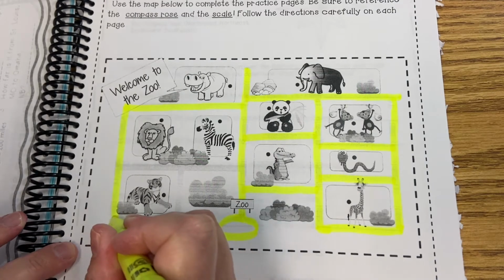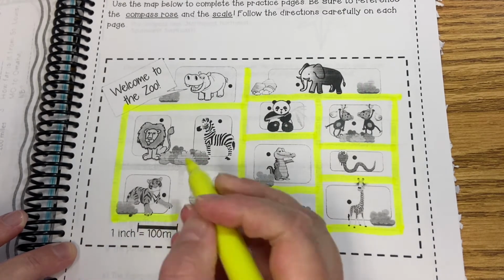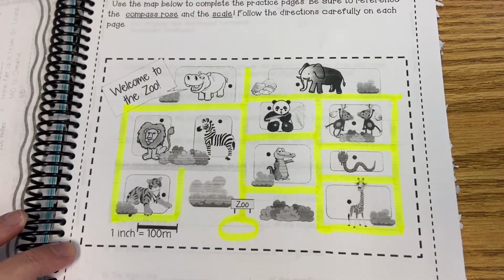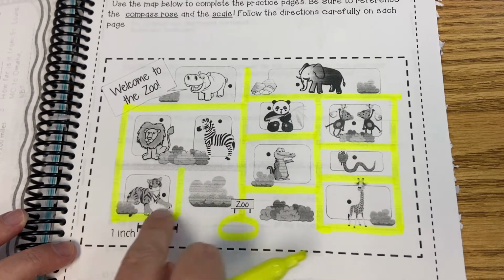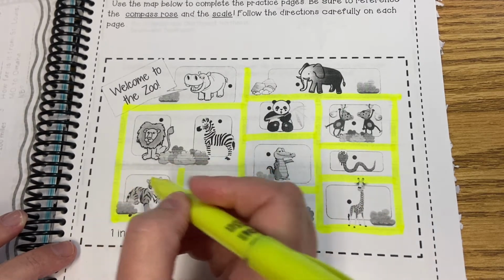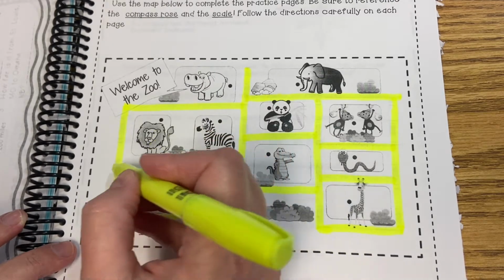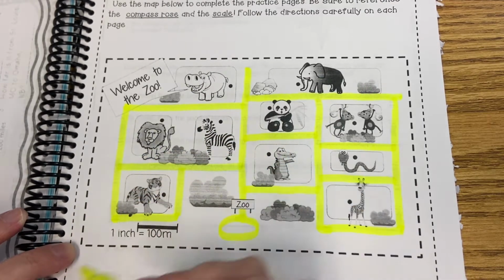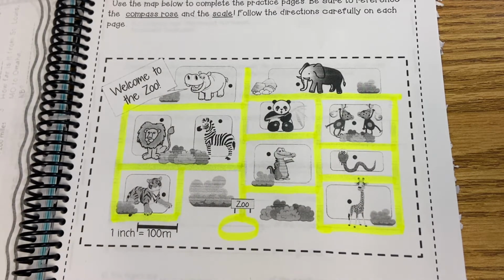Next, we're going to box in that tiger, kind of like we did the giraffe on the other corner. There's not a path down here. So we're boxing him. And then we're completing the last one, which is between the lion and the tiger, and it goes on underneath the zebra. And there are your paths.